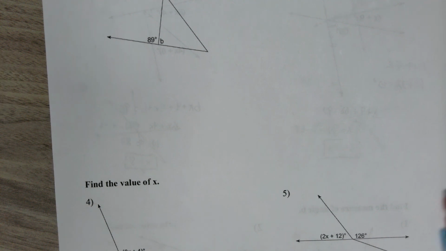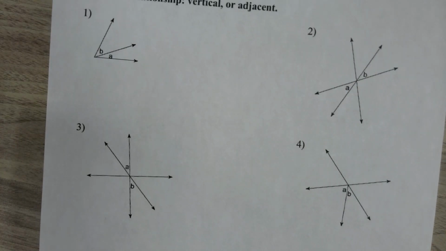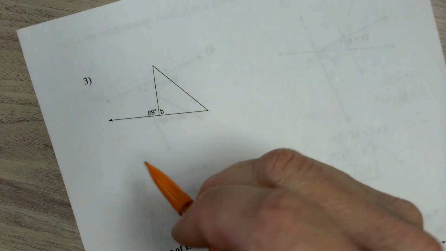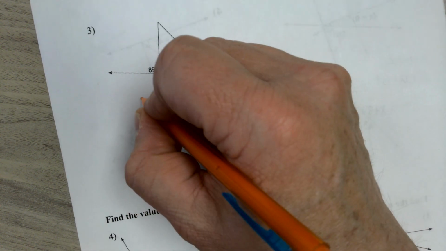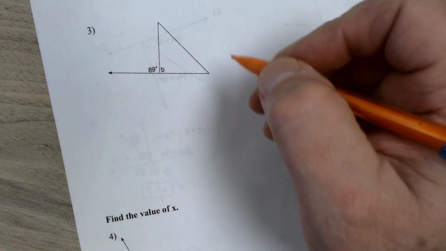Okay, this is part 2 of our lesson on classifying angles, and so we're going to continue working on these examples. Now going to example 3. This one's fairly straightforward. This is just two angles that add up to 180 degrees.